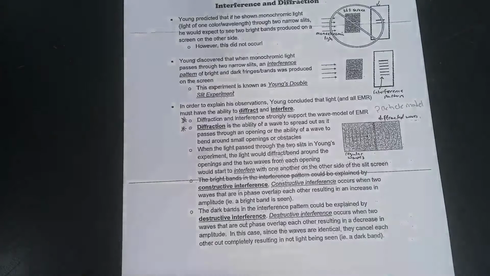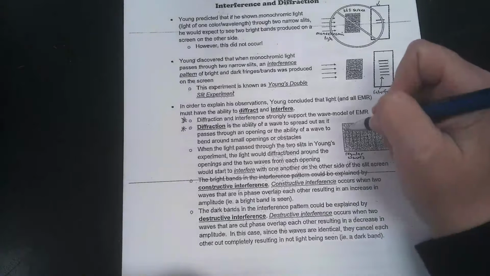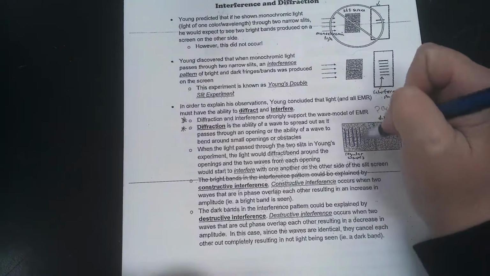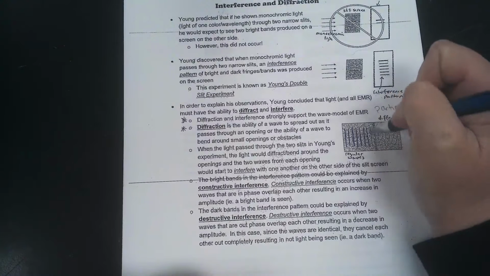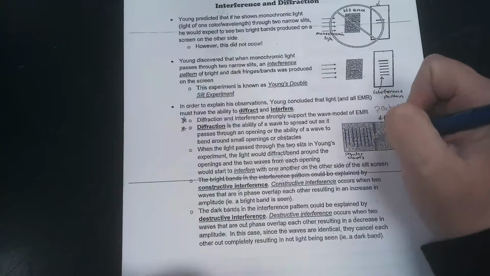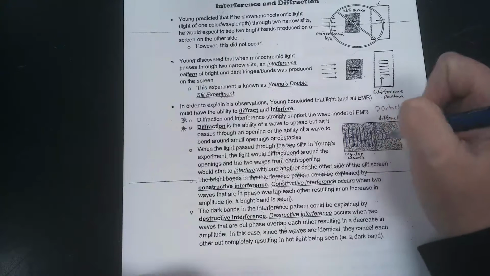We can see this here where the light waves come in like this, and when they pass through this slit, we can see the bending pattern happen.